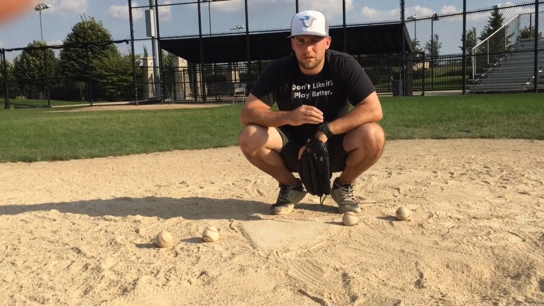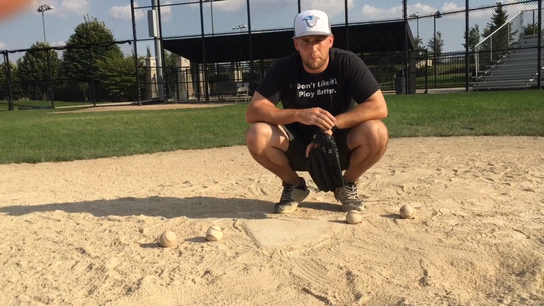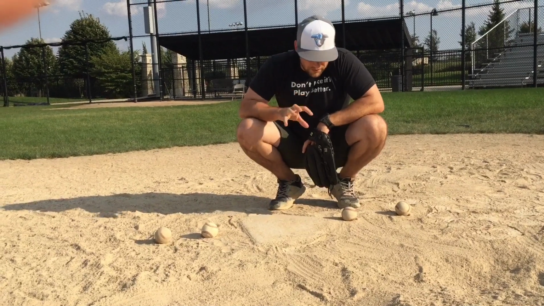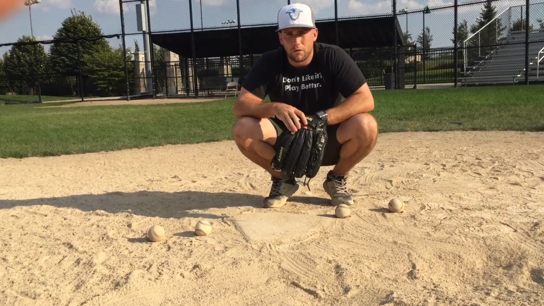So with slider, it's a little bit different because it's got lateral breaks, so we're not going to cover that today. Curveballs typically are more up and down depth. So sliders, there's a little bit different rules, but this is a really good overview of where you need to think about spiking that 0-2 curveball.